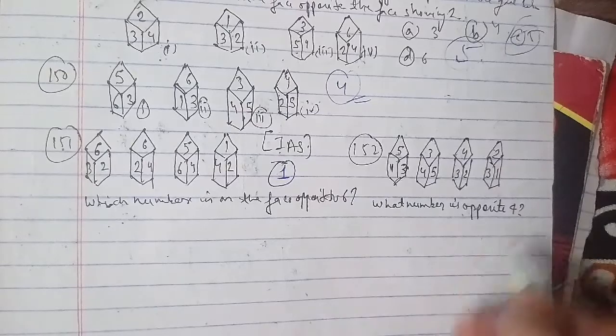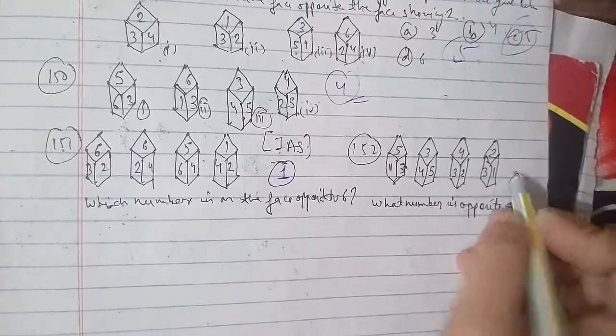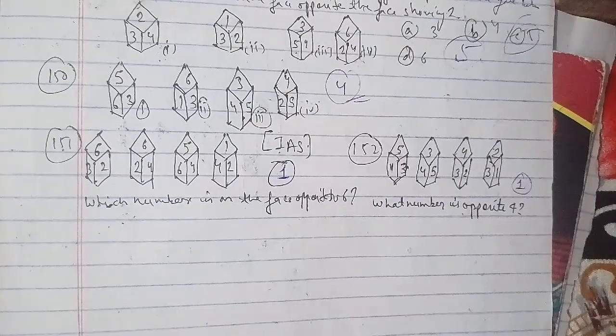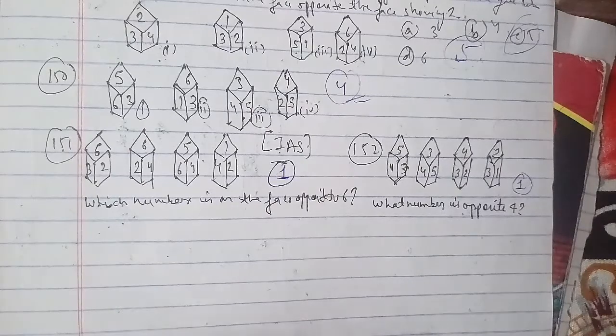That will be the right answer, as I told you, in the options here, and the answer will be 1 itself. Now we'll go ahead with another question, the 153rd question of the session.